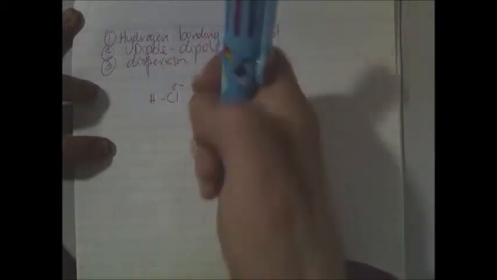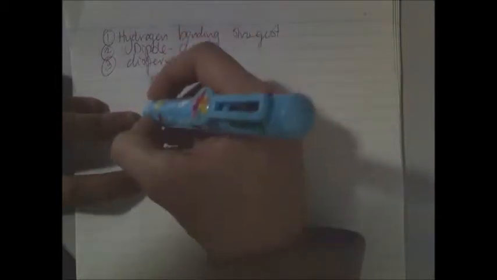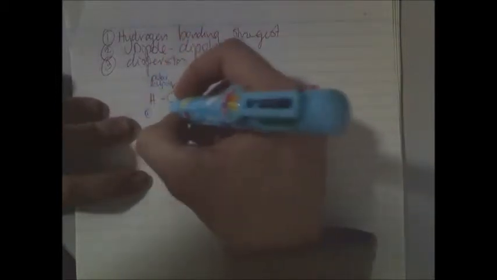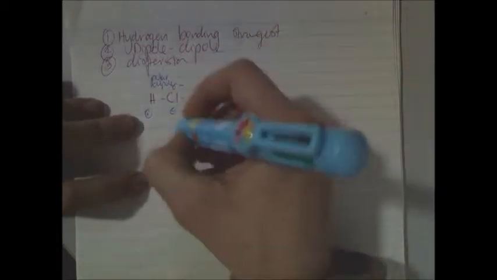So dipole, as we saw before, note that the dipole bonding is intermolecular. So this is one molecule, this is another. This molecule is called polar. Well, this molecule is called a dipole, same thing. Dipole means that it has two poles. And this molecule is called a dipole, hence the bonding is called dipole.